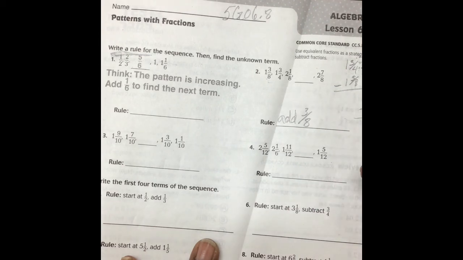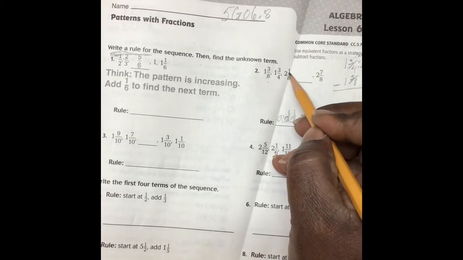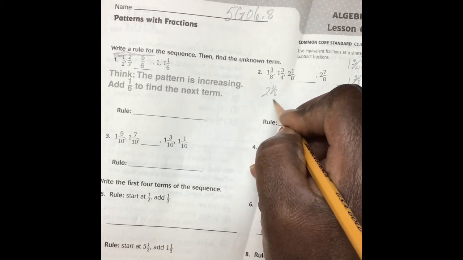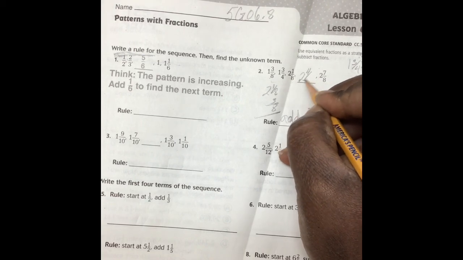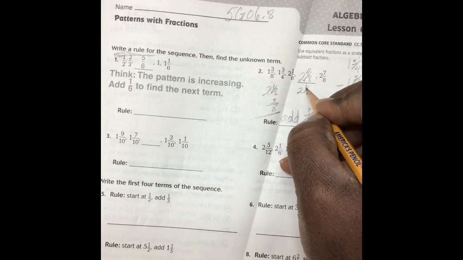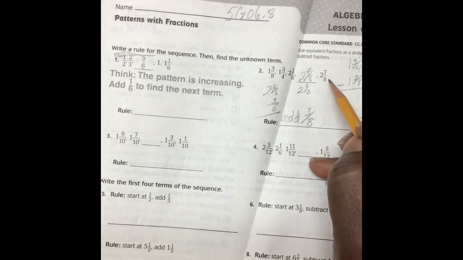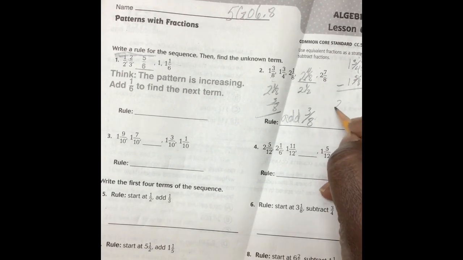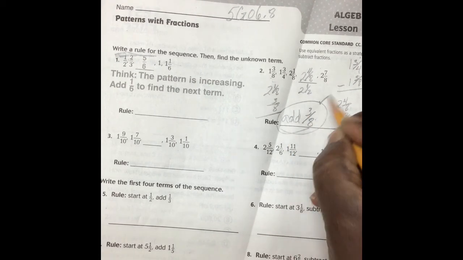So then, if that be the case, then let's take a look at 2 1/8. Let's add 3/8 and see what happens. So 2 1/8 add 3/8 would give us 2 4/8, which is the same as 2 1/2. Well, what happens if we add 3/8 to 2 3/4? We should come up with 2 7/8, and then we'll know for sure. So let's double check ourselves. 2 4/8 plus 3/8, and we have 2 7/8. So this is definitely our answer.